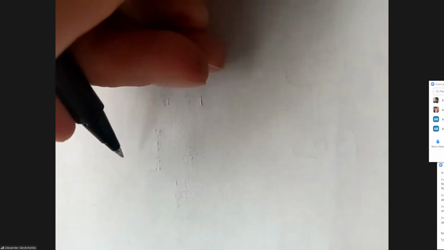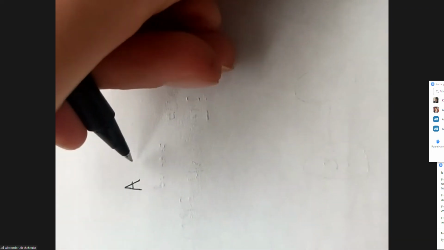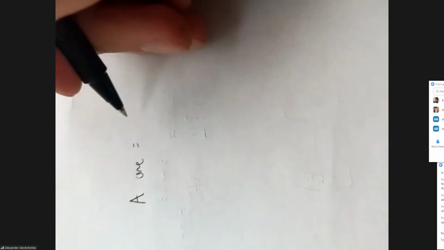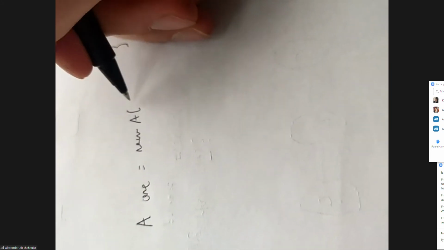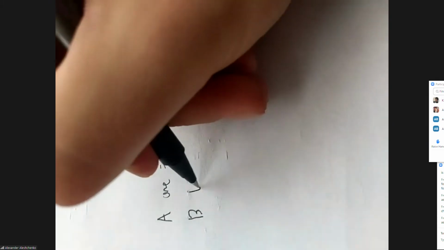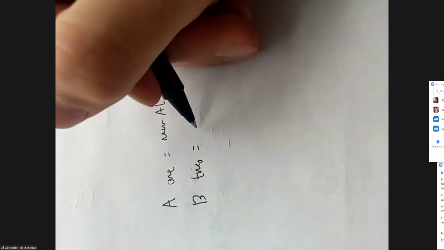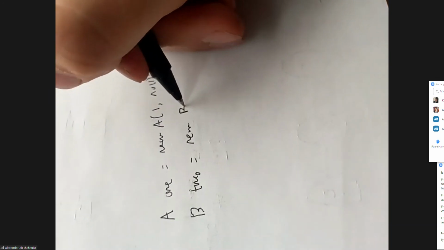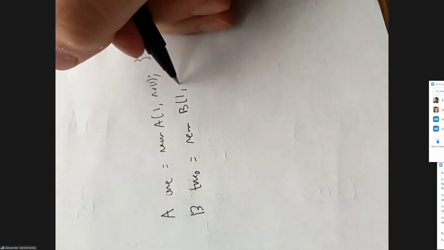And in each instance of an A, when we create them, we can say A1 equals new A, value will be 1, and then reference will be null. And now we can say A2 equals new A, A1 comma 1, or I guess 2 comma 1.